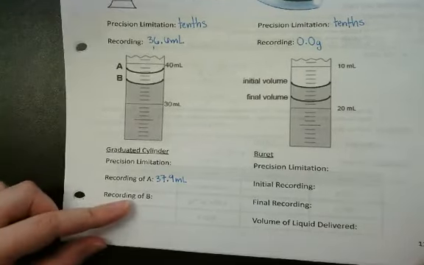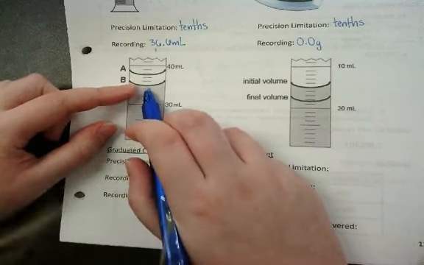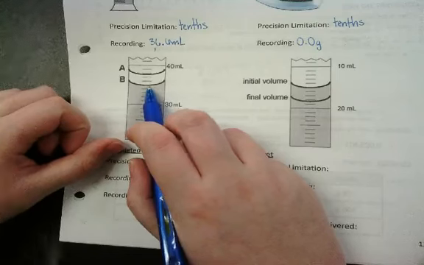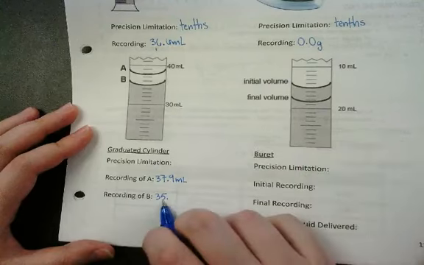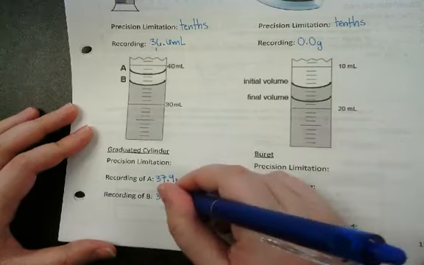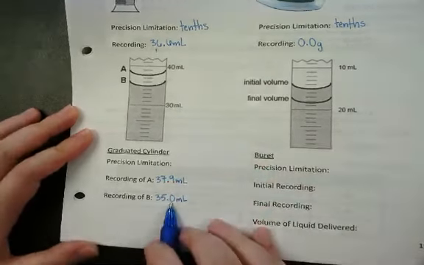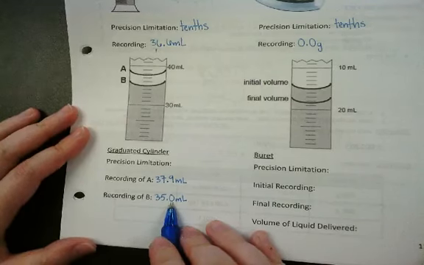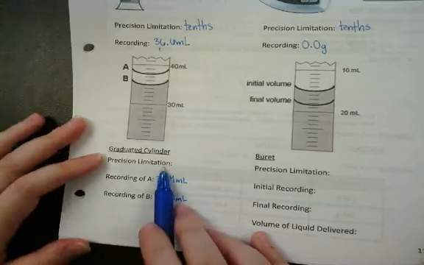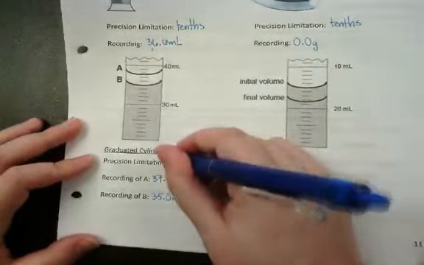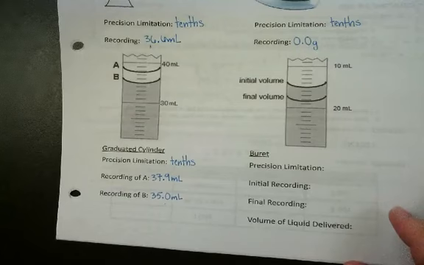Looking at B, B is down here. So B is at 1, 2, 3, 4. It looks like it's exactly on the 35 mark. So I know it's at 35, and it looks like it's exactly on the mark, so I'm going to estimate that it's 35.0 milliliters. Again, I'm not completely certain about that 0, but that is my estimate. So the precision limitation of this graduated cylinder would be the tenths, because that's the place value of the last digit that we wrote for each of those recordings.